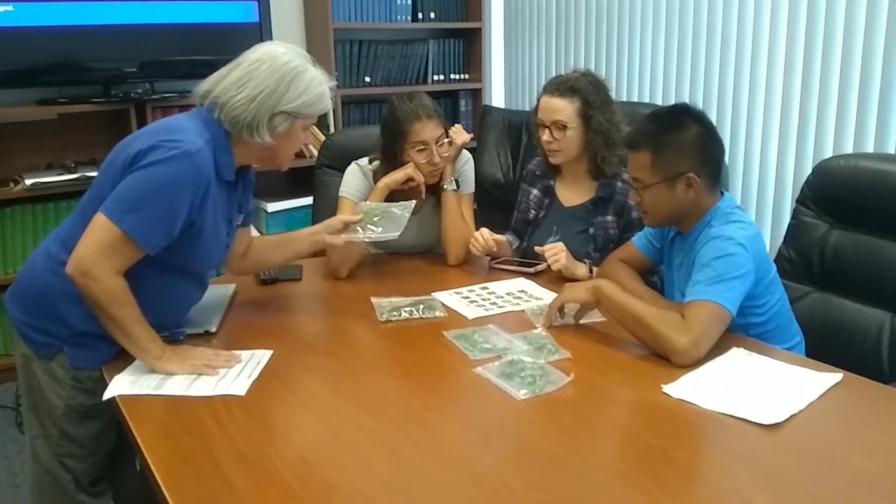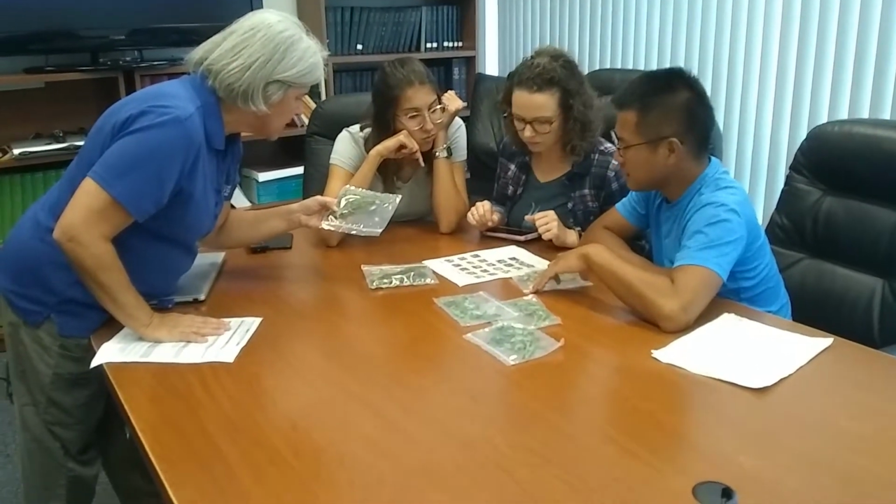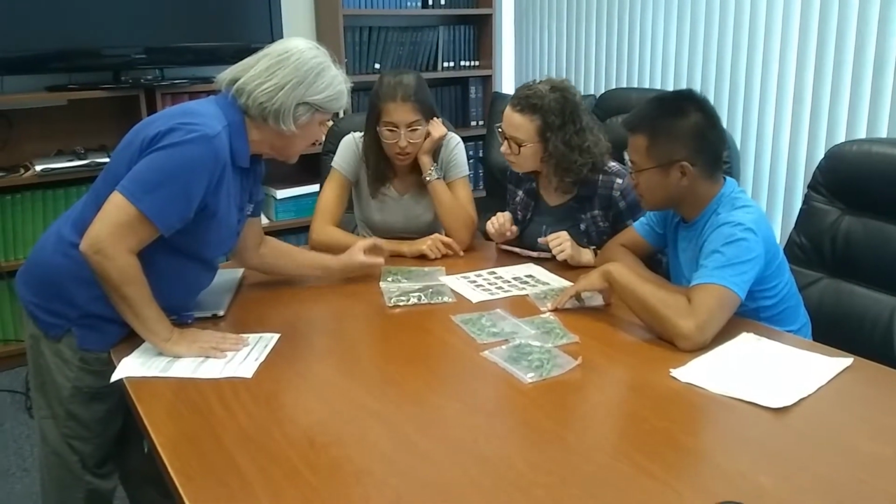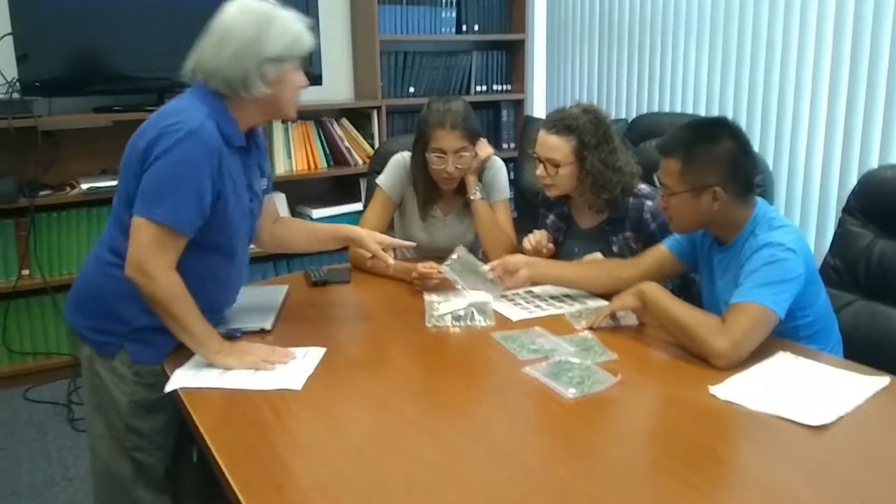This one actually I think was TYLCV, not TMV, because you look how tiny and crinkled these leaves are. Yeah. It does have a bacterial problem as well. So it's both. Yes. I do see it. So we're going to look out for co-infection. I didn't even think about that.